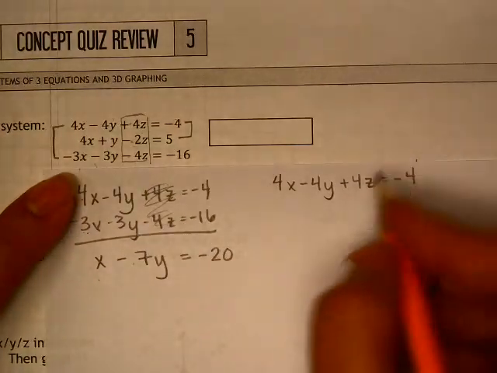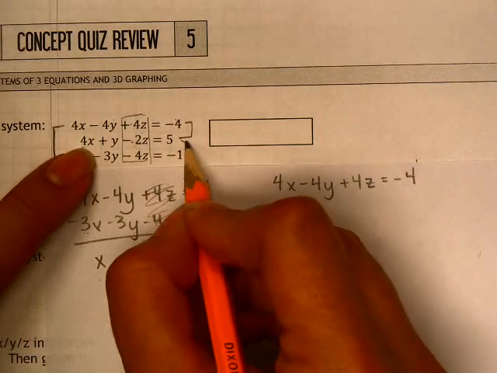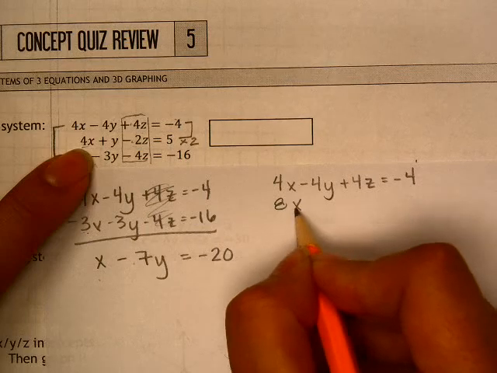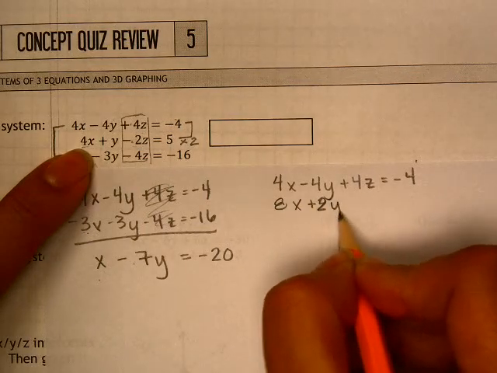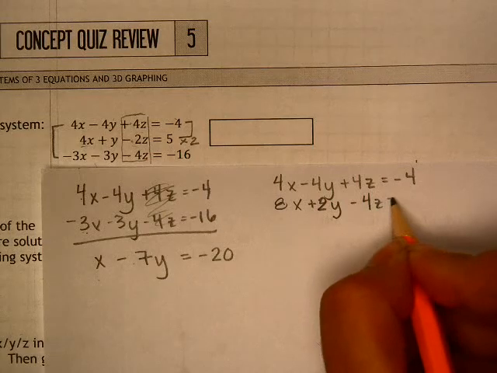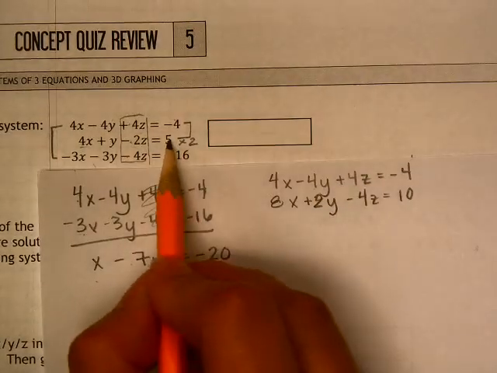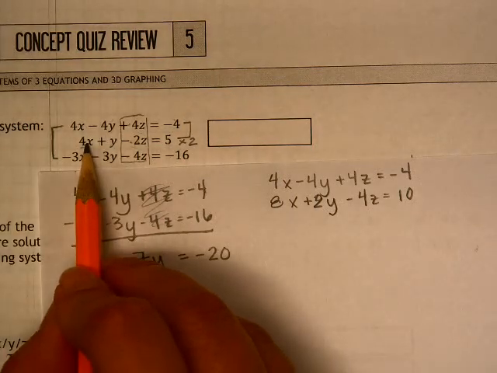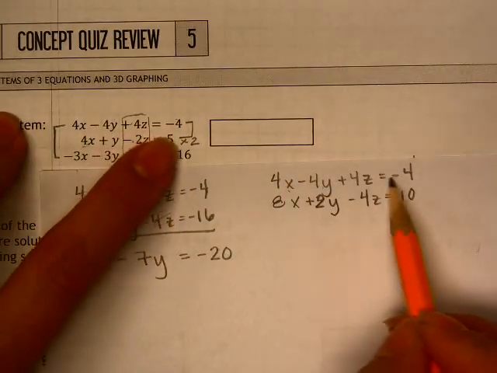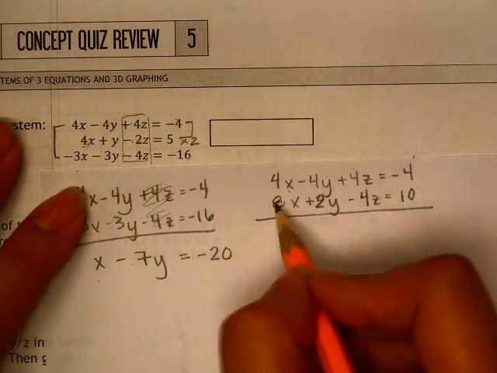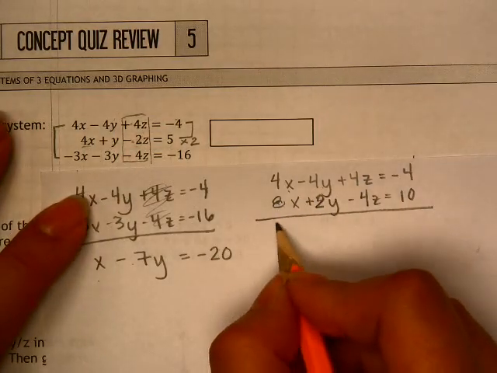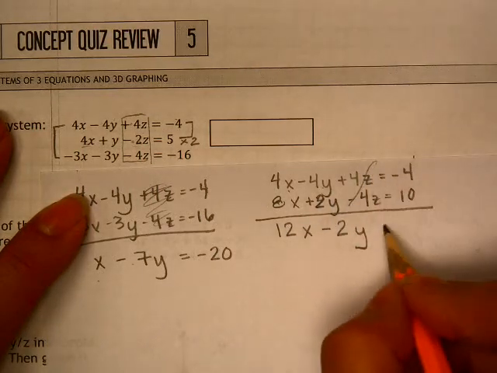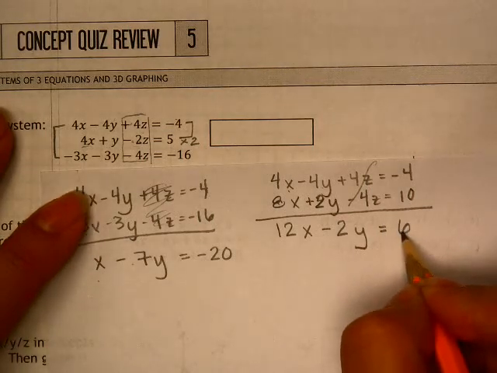Oops, ran out of room. There we go. And then I'm very carefully going to be multiplying the second equation by 2. So 4 times 2 is 8x plus 2y minus 4z is equal to 10. I double check. 10, negative 4, positive 2, positive 8, that looks good. And again, I just double check the top, make sure I copied it correctly. I end up getting that's 12x minus 2y. Those guys cancel for the z's and giving me 6.